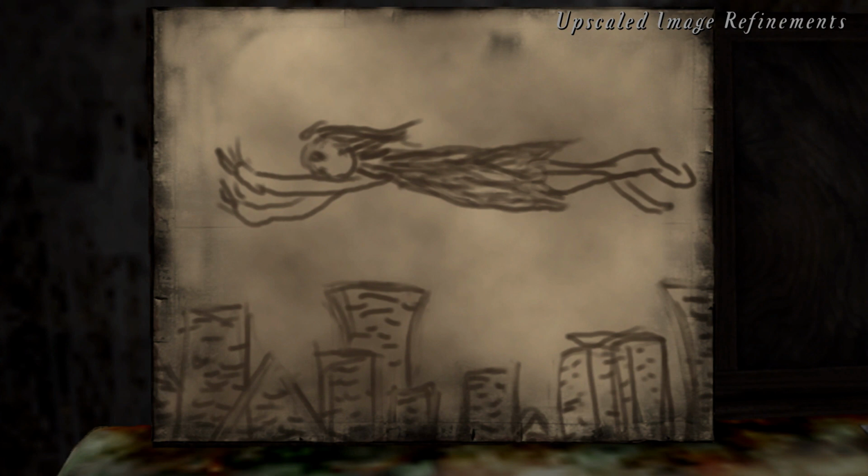We went back and further refined some of the full screen images. The most notable changes are revisiting the background visuals of the prison paintings.